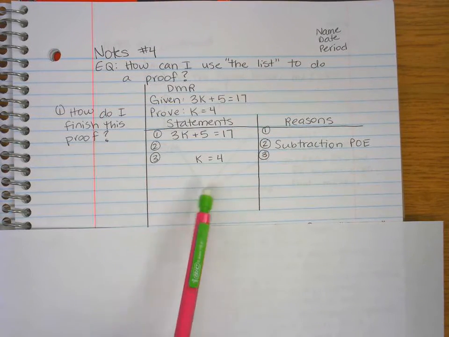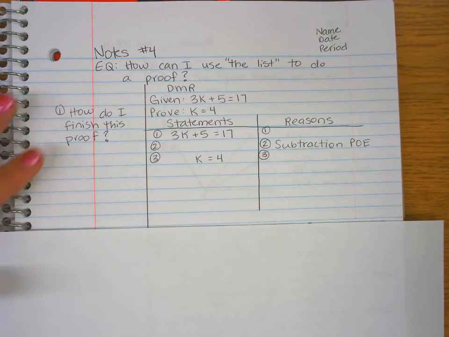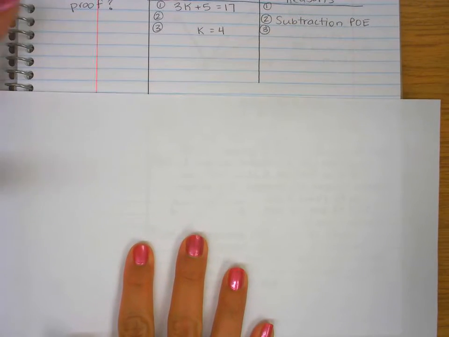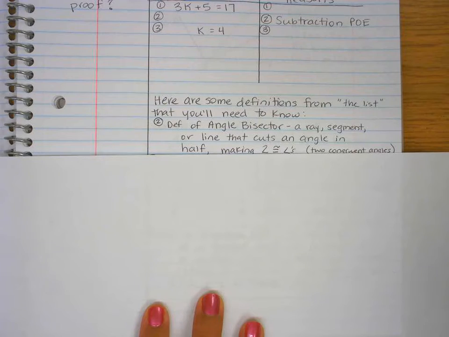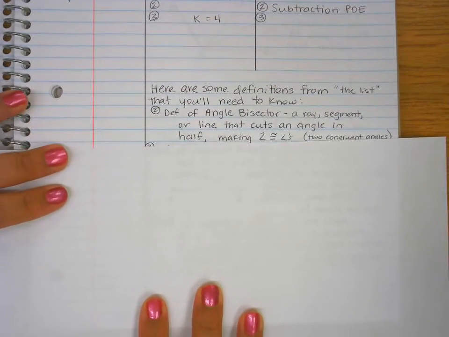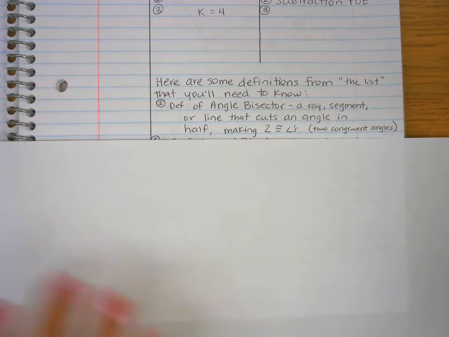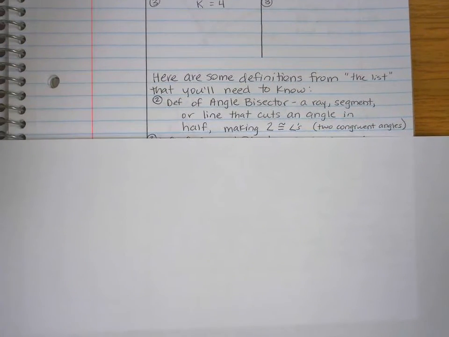So anyways, this was our DMR problem. It should be finished. I'm going to go ahead and just slide this up, that way you guys can get this next part. So we'll do one at a time. Remember, you pause it as you need to, and I'm going to zoom it in just a bit so it's easier to see.